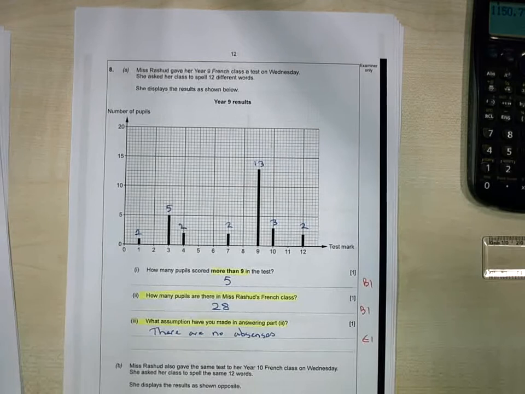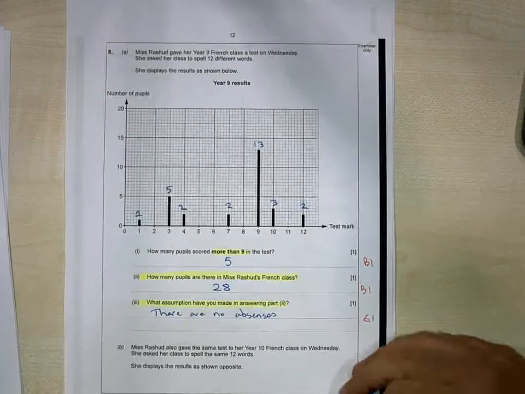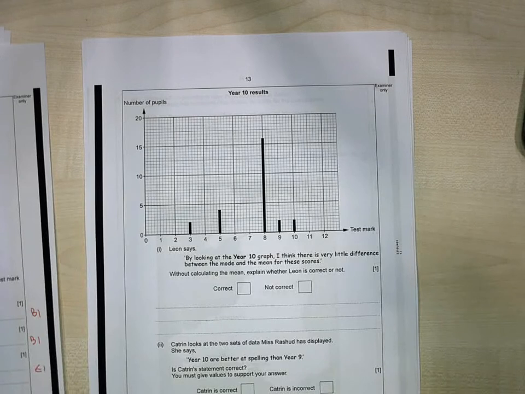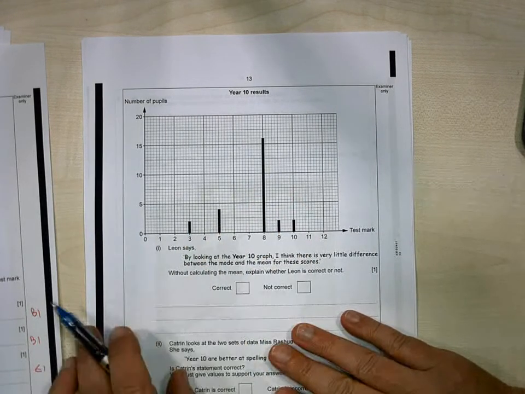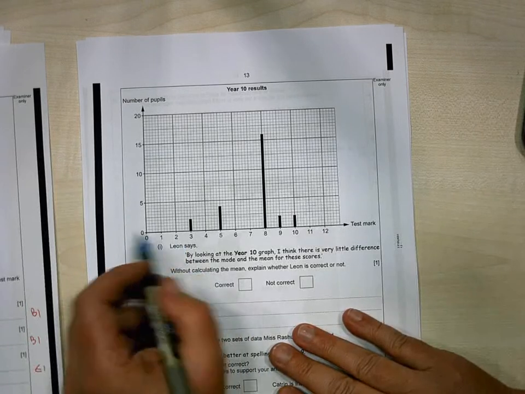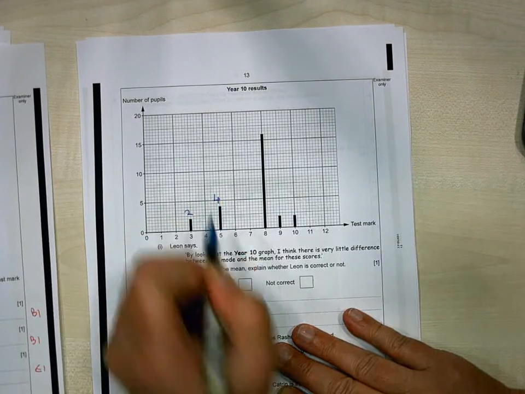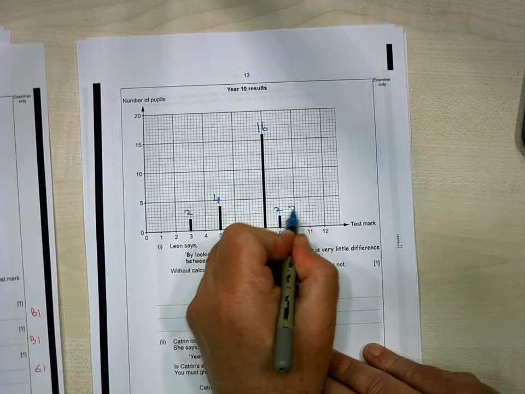Poppy, Miss Rashid also gave the same test to her Year 10 class. She asked her class to spell the same 12 words. She displays the results as shown opposite. So, similar graph. And what I want to do now is exactly the same as I did previously. I want to write numbers on here so that it gives me a better sense of what's going on. So it's the same scale, it's the same axis. So that's going to be 2, 4, 16, 2, and 2.